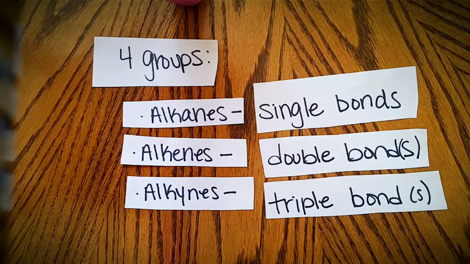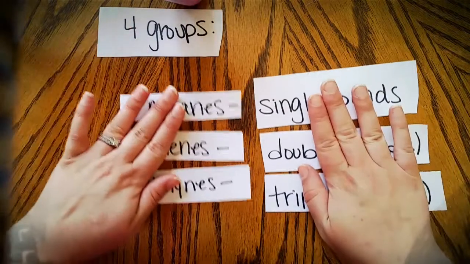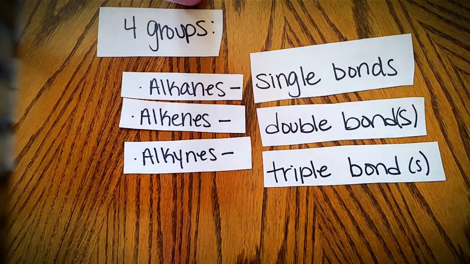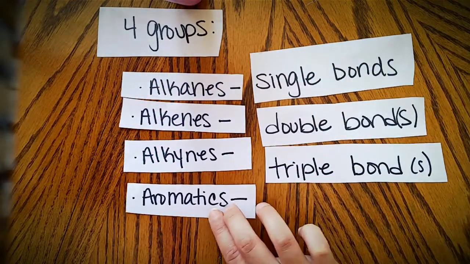Now we can't share more than 3 pairs of electrons because that just requires too much energy. So we have alkanes, alkenes, alkynes, and then the last type that we're going to see are called aromatics.